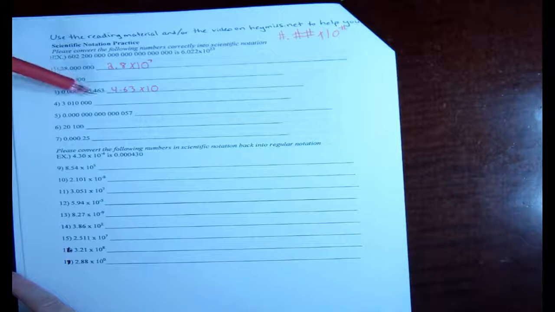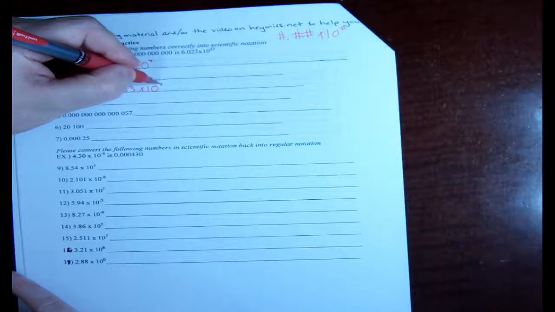Now, the next thing we do: we put 4.63. First of all, how many times would you have to move the decimal to get it back to its original place? That would be 1, 2, 3, 4, 5, 6, 7. So we know it's going to be 7. Now, because we had to move it to the left to get it back to its original spot, it's going to be negative 7. So you should have 4.63 times 10 to the negative 7.